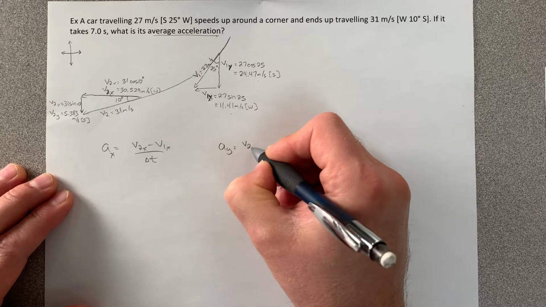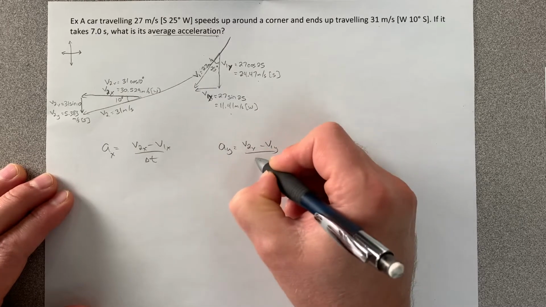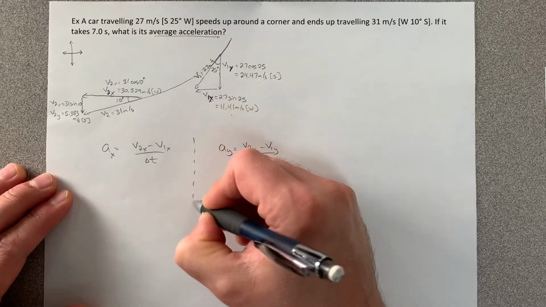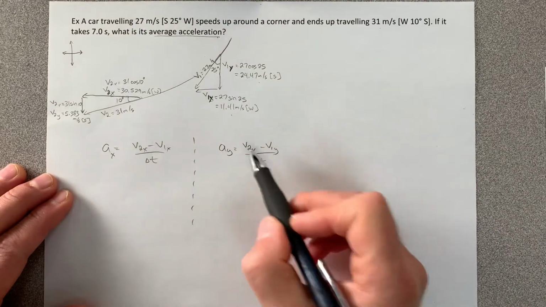So ay is v2y minus v1y over time. And we're going to stick a line here. Again, kind of like projectile motion, where we look in the x direction and look in the y direction.